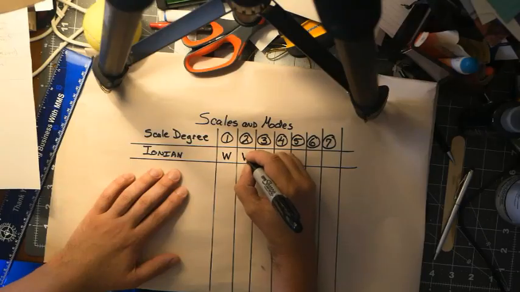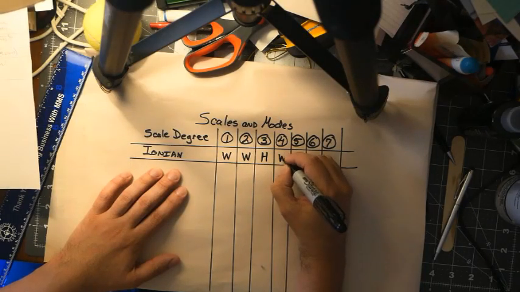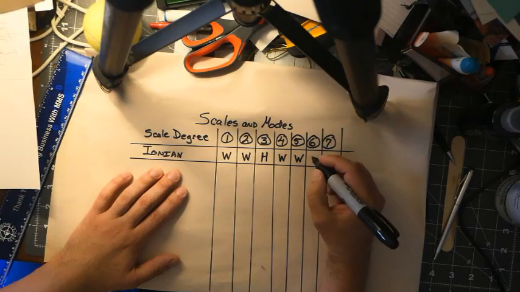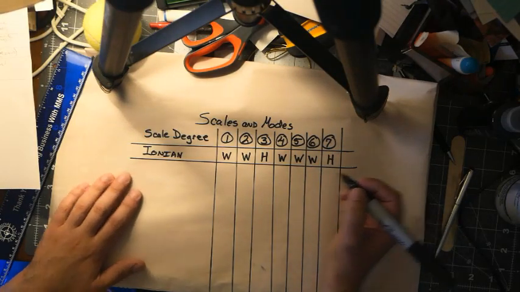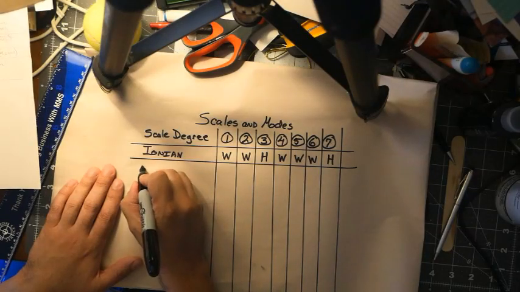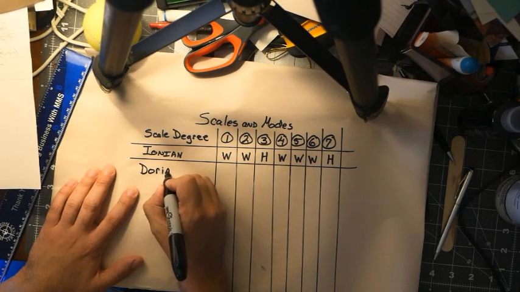We start off with a whole step, a whole step, a half step, a whole step, a whole step, a whole step, and a half step to finish out the first scale and mode. The second mode is the Dorian.